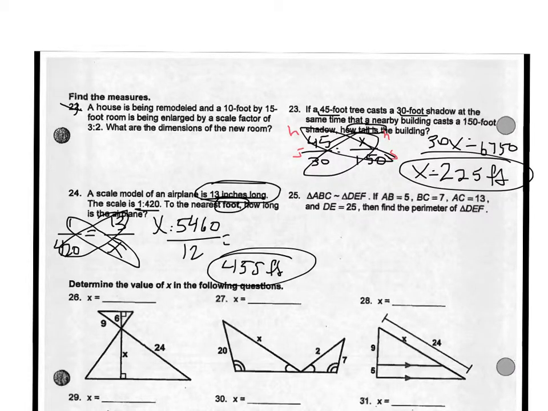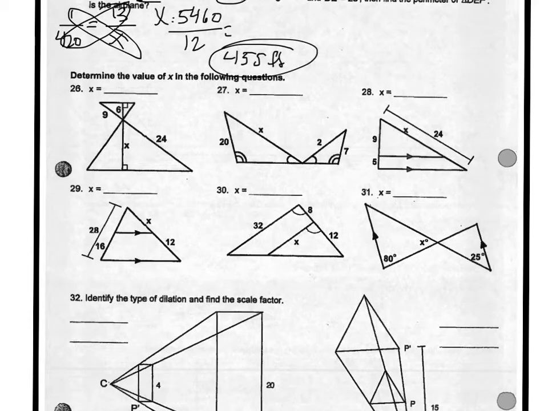Okay, question 25 is actually very similar to the problem that we did on the front in terms of setting up a proportion to find the missing side lengths. Let's try a few more down here. For all these, we need proportions besides question 31. So I'm going to pick 27, 28, 29, and 30.